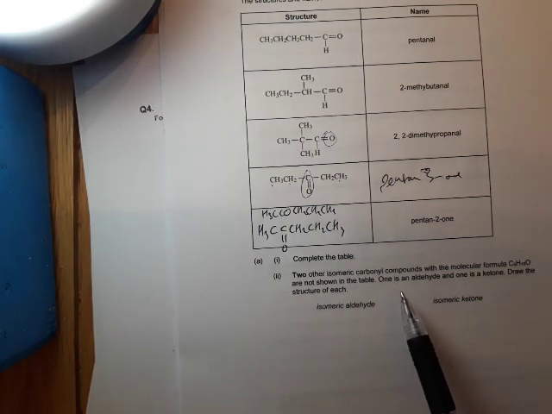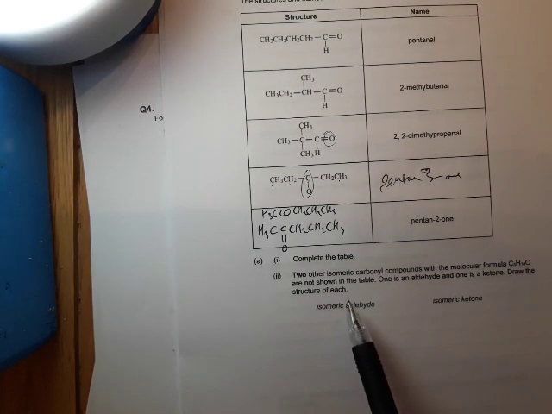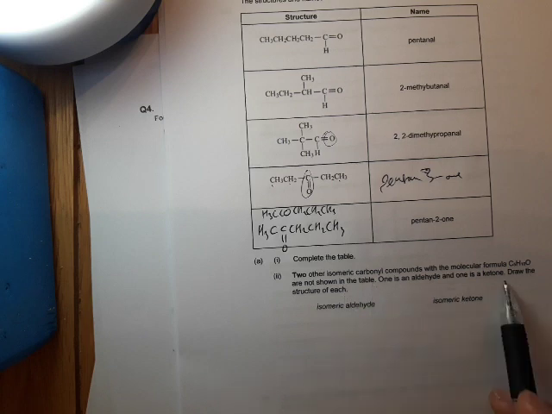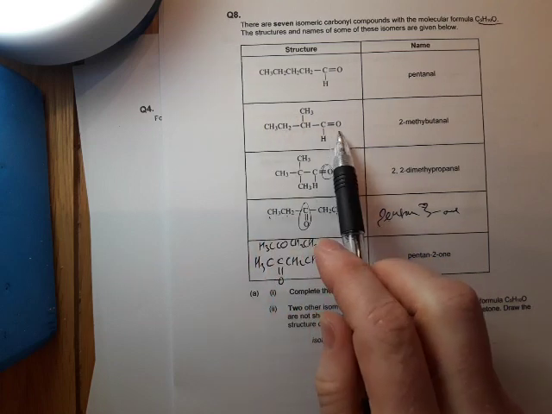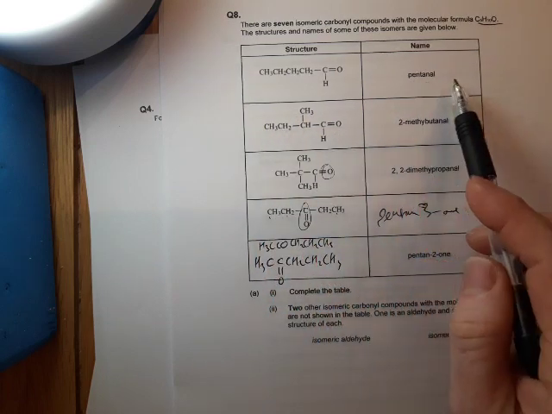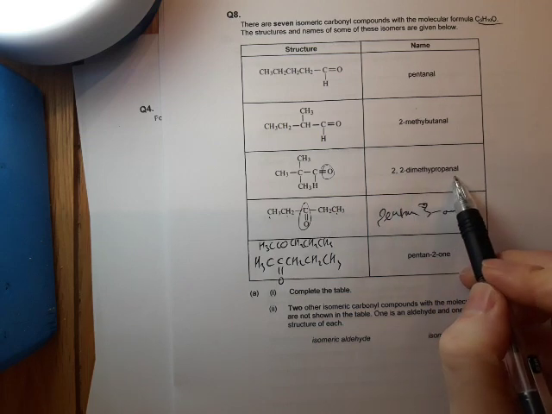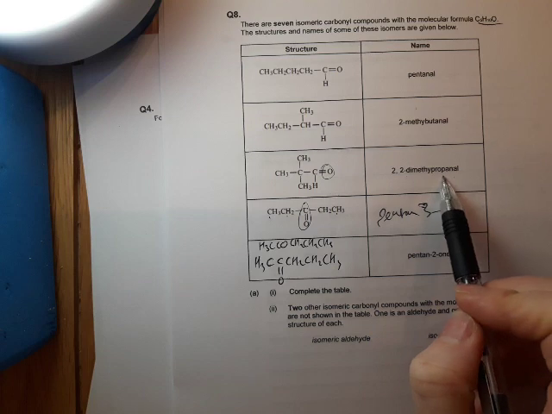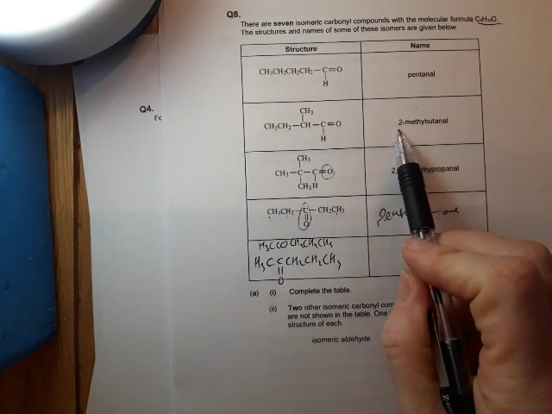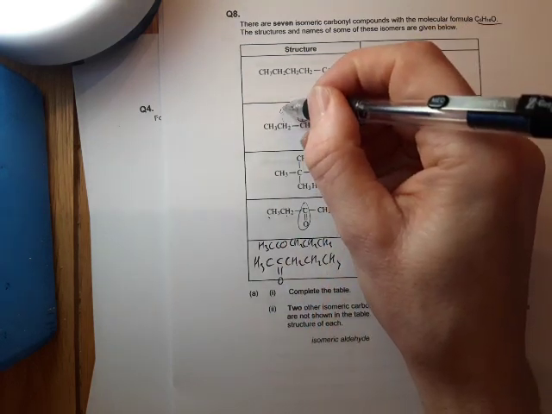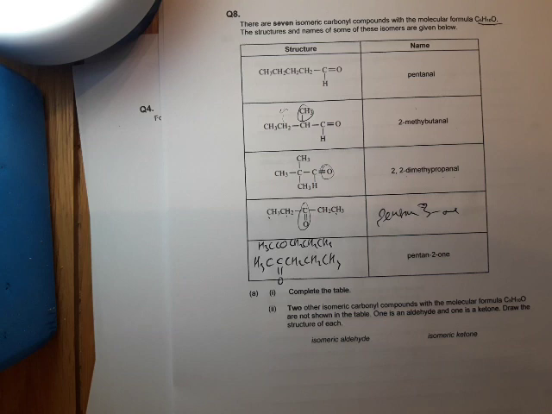2 other isomeric carbonyl compounds with the molecular formula C5H10O are not shown in the table. One is an aldehyde and one is a ketone. Right, so they've got an aldehyde here, 2-methyl-butanal, and they've got pentanal up there. So they've already got them. You could probably have a propanal. Oh no, you've got that 2,2-dimethyl propanal. Can't really have an ethane. You could have 3-methyl. You could have that methyl group on here. 3-methyl-butanal. I hope that's right. Part 2.